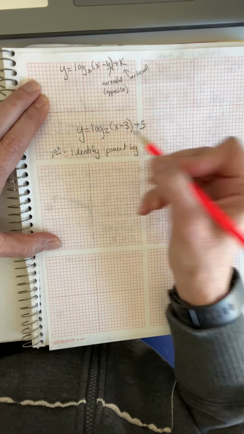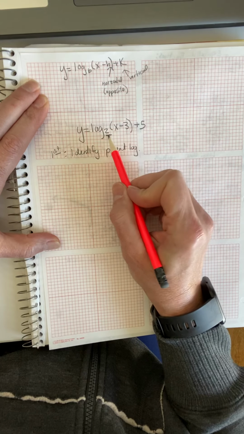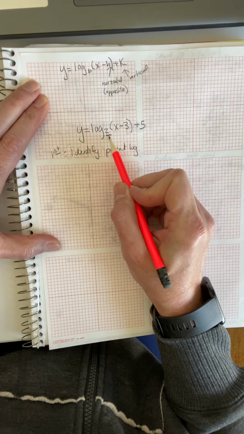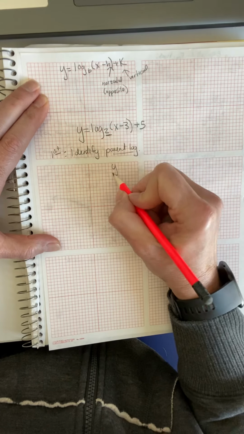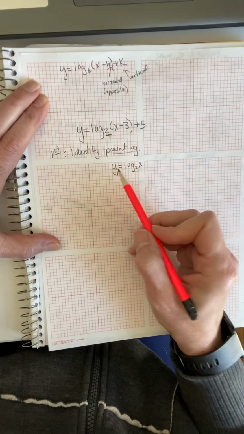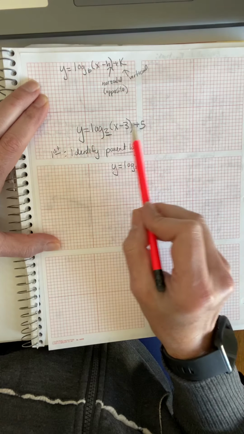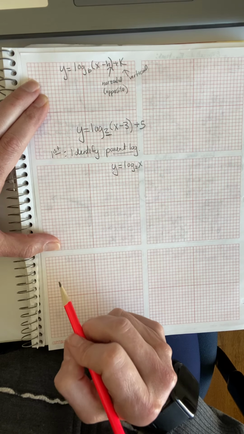Now, the parent log is just based on the base. Okay, we're going to zone in. What's the base of the log they want me to graph? And that's all I care about. The parent log will be y equals log base 2 of x. This is the most basic form of this function. H and k are both 0.